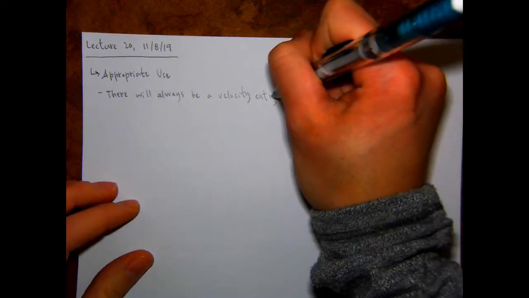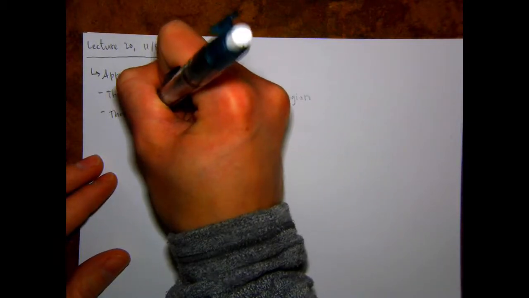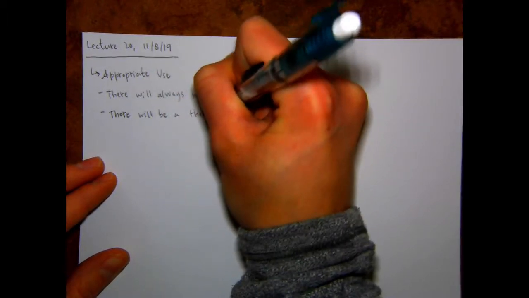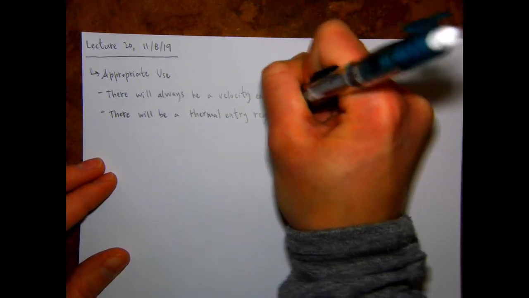So the boundary layer development is caused by the fact that you have zero velocity at the surface and a finite velocity of the fluid. So you'll always have a velocity entry region. And there will be a thermal entry region if the fluid and the surface are at different temperatures, which will frequently be the case.